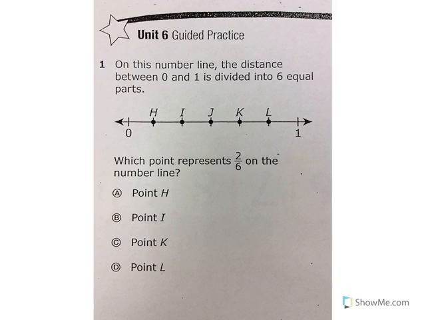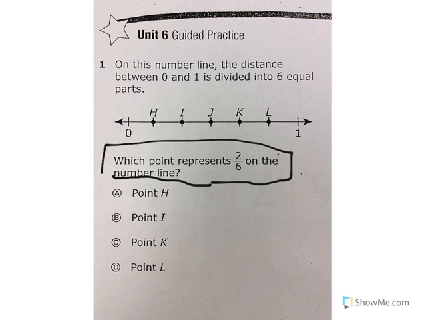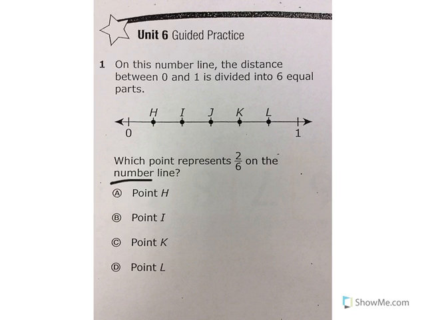Okay, question number 1. On this number line, the distance between 0 and 1 is divided into 6 equal points. Which point represents 2/6 on the number line? So this is what we have to try to figure out. Let me change it a little bit. I'll just underline it.